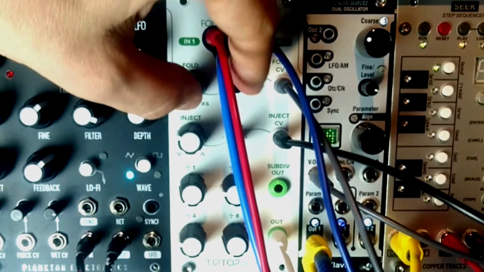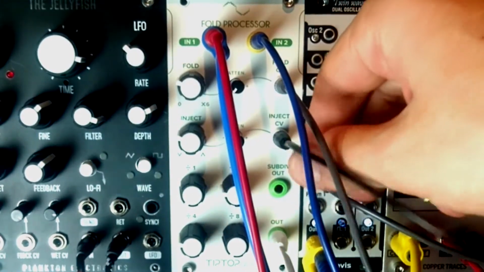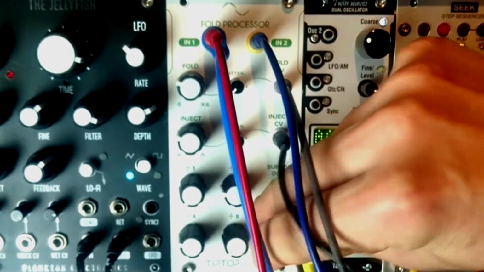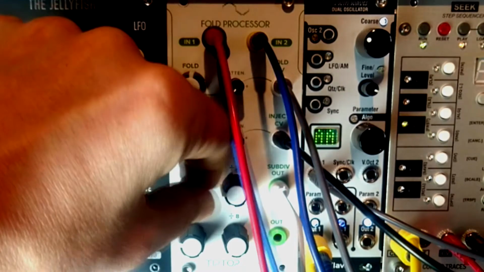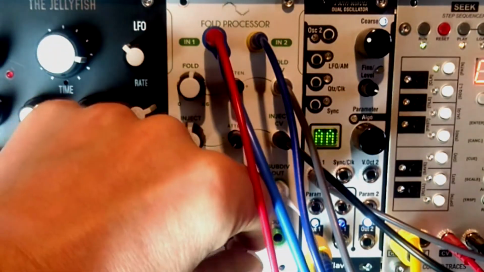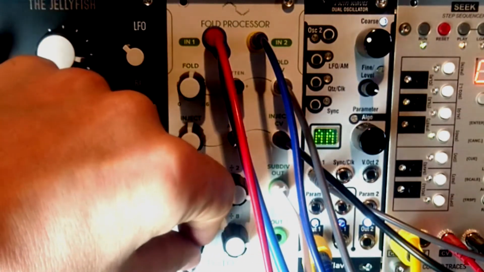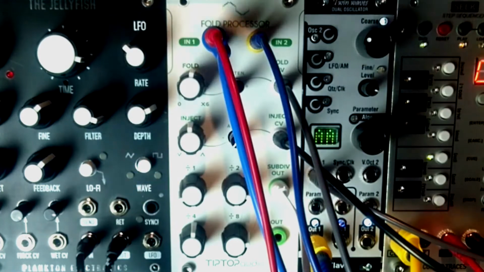Okay, now let's turn down the animation and let's see what's gonna happen if we use this subdivide out. How that sounds like. Whoa, that's noisy. That's a wall of noisy sound.